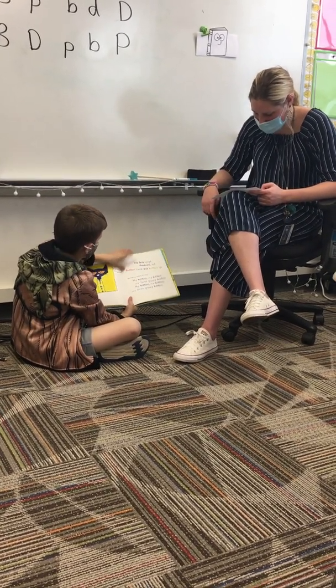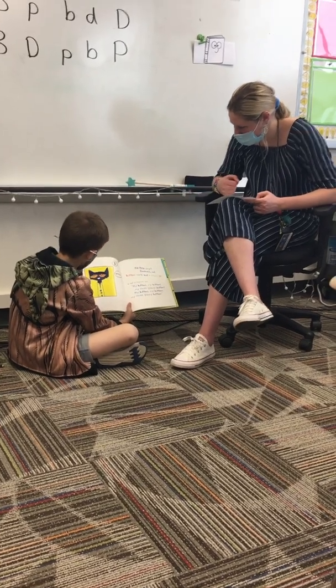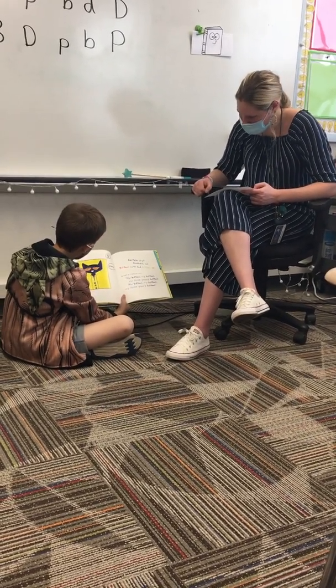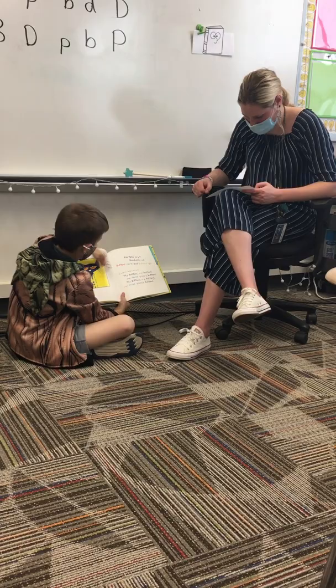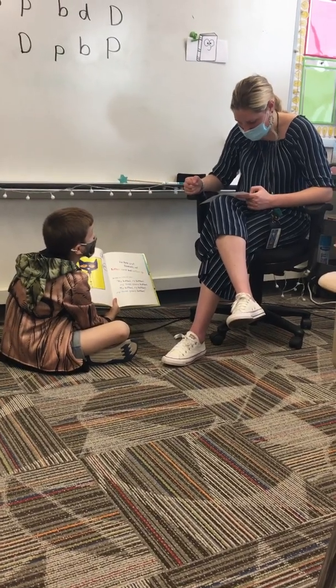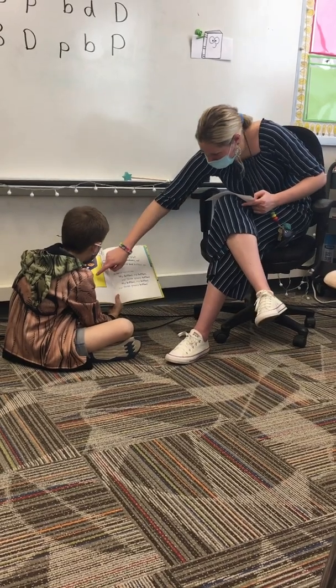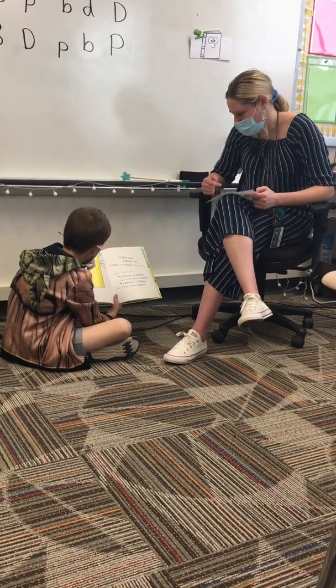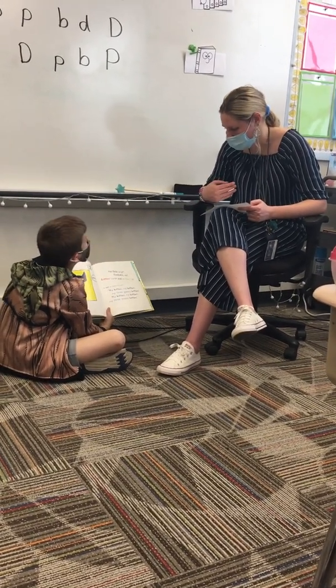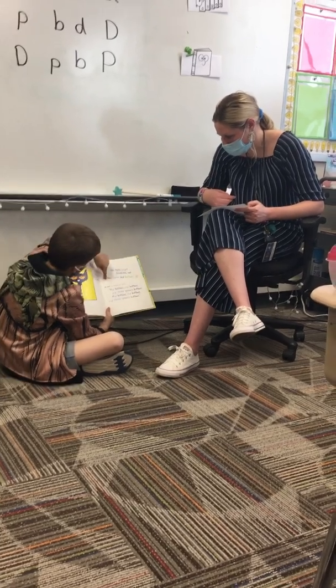All right, so what do you see on this page with the picture? Buttons. Wonderful. All right, so show me what words, so like name, maybe buttons. So you see buttons, you see the word buttons.